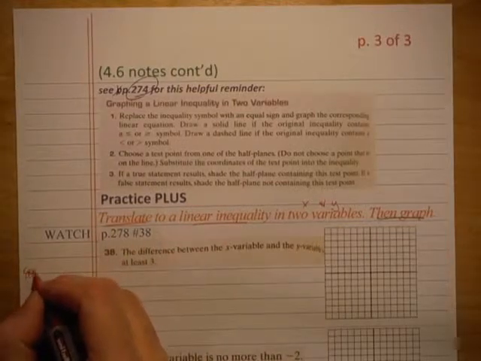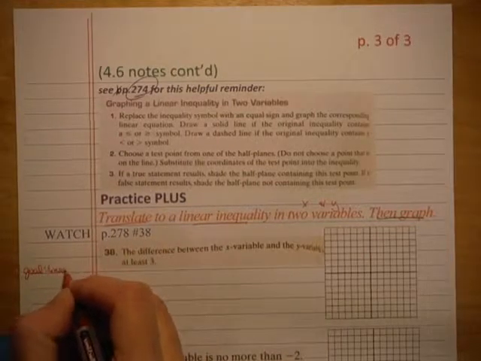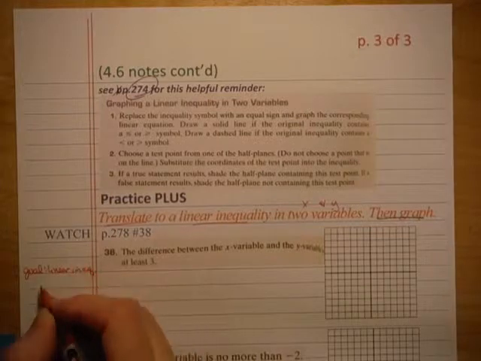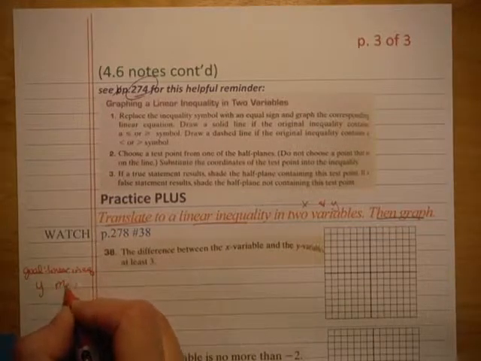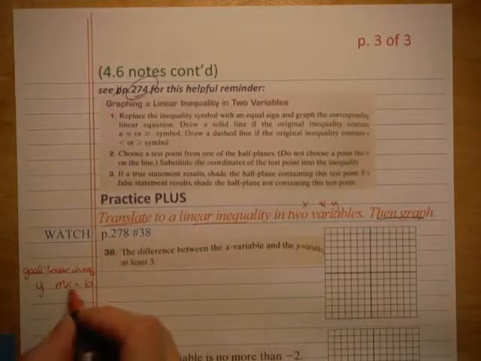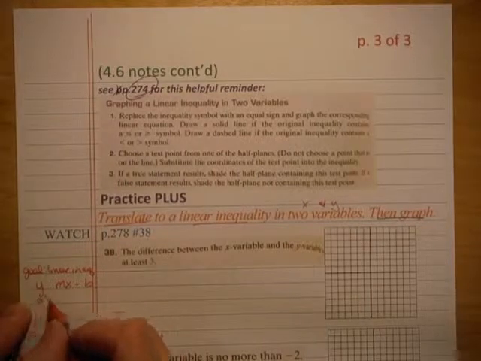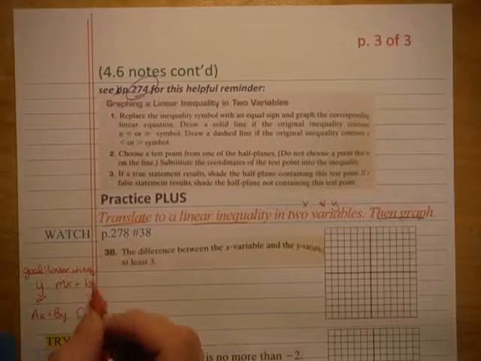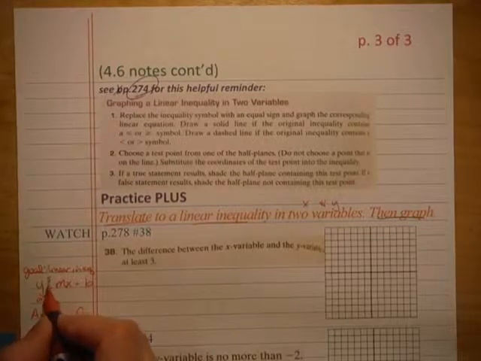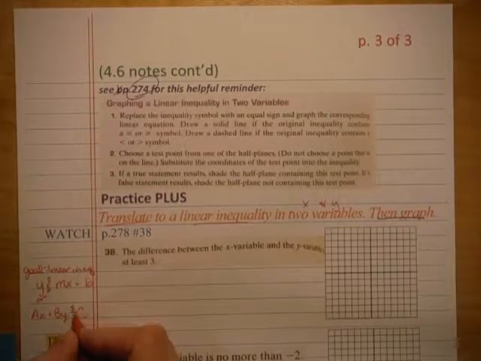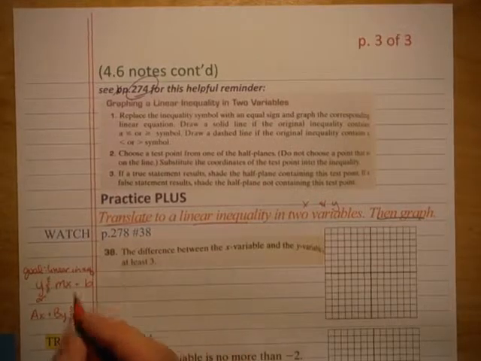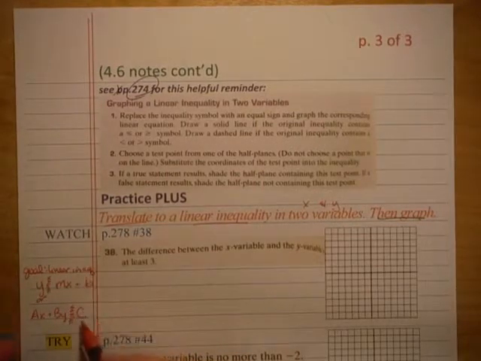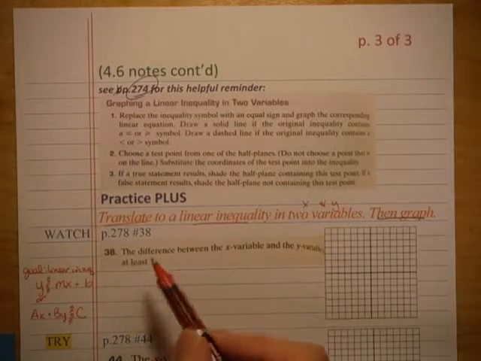So the goal is to come up with a linear inequality, meaning it's going to have something of this form, y equals mx plus b, or something like that, or maybe it'll have ax plus by and c, and this will either be a less than, greater than, less or equal, greater than or equal. So one of those two forms is kind of what we're expecting to see. So let's see what it says here.